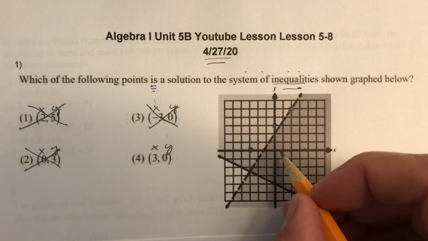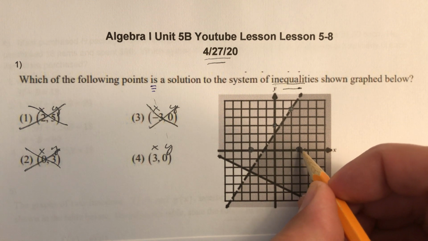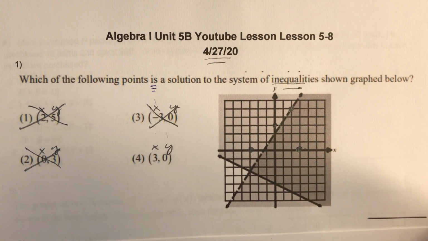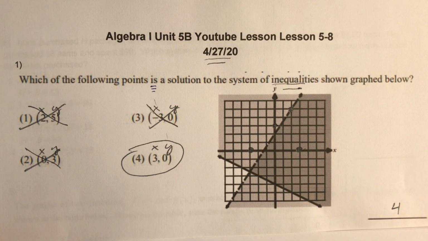And I'm hoping this is it. 3, 0. 1, 2, 3 on the x, 0 on the y. You could see that is right smack in the middle, so we're going to stick with that choice 4.